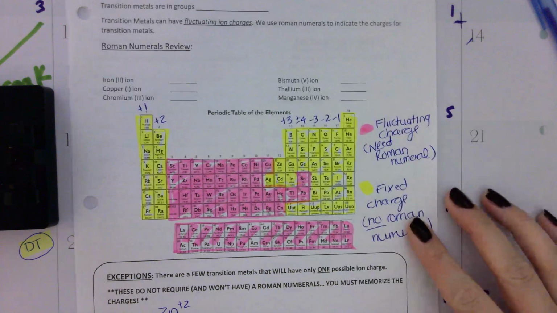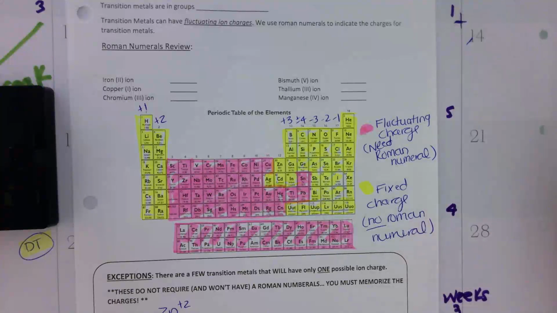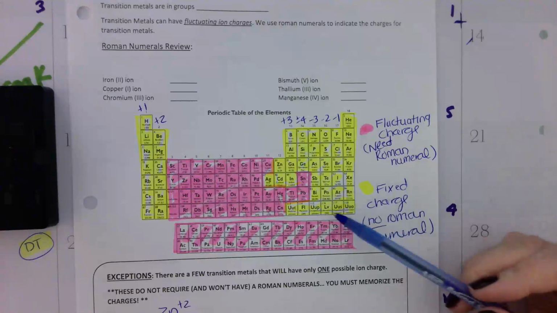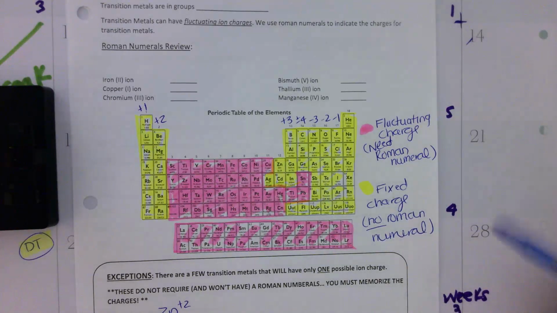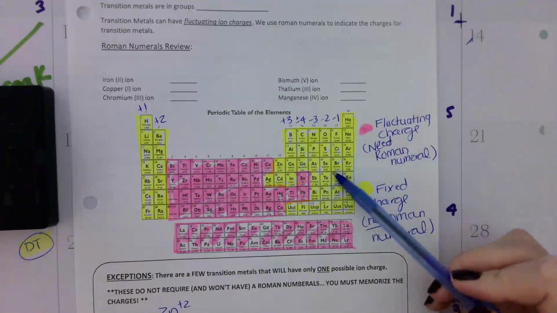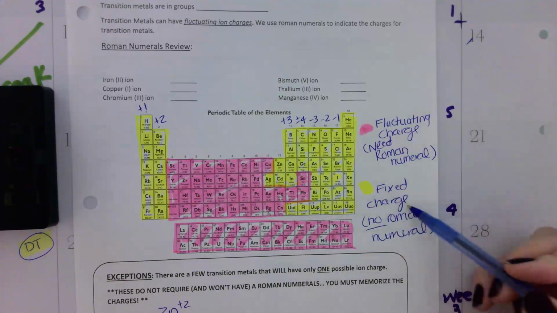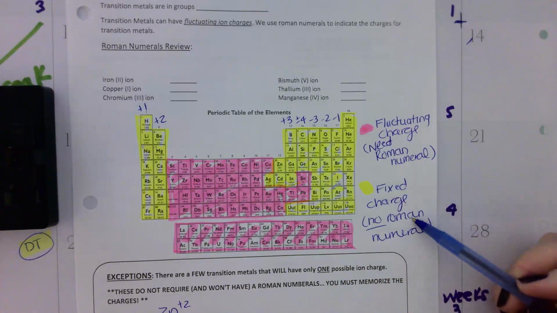So what we're looking at today is naming ionic compounds. I want to remind you of the periodic table that we colored in here. This is helpful to figuring out if you need Roman numerals or not when you're writing an ionic compound. So you can see here anything in mine that is yellow is what we call a fixed charge. That means no Roman numeral is needed.